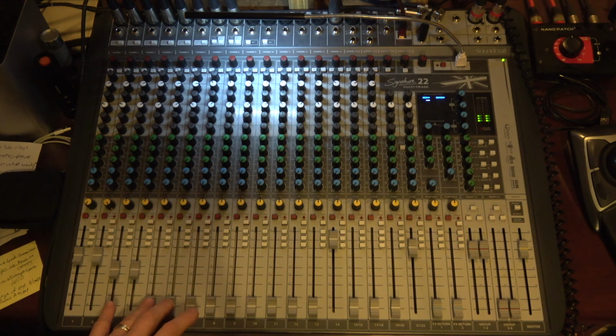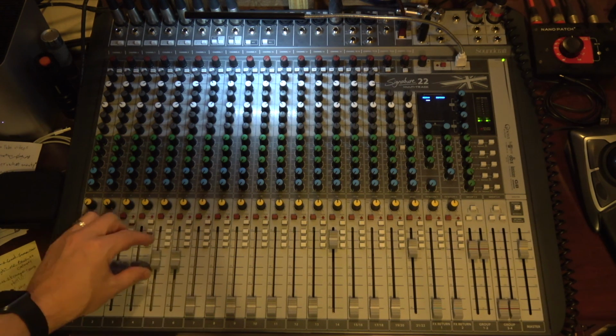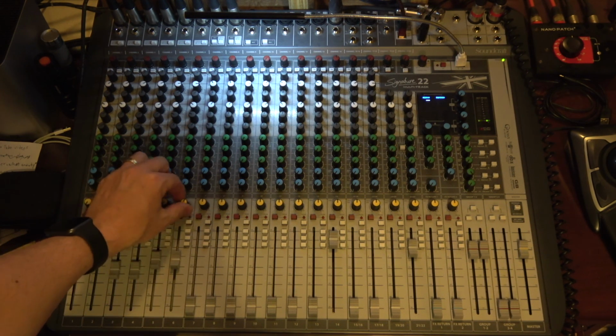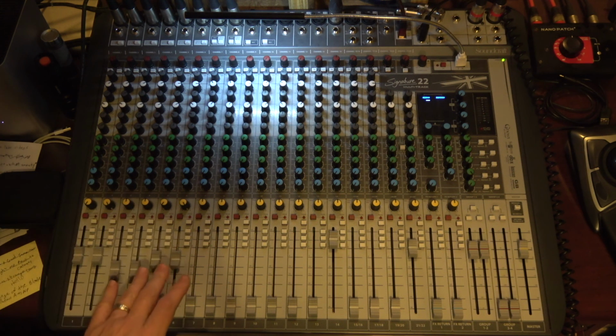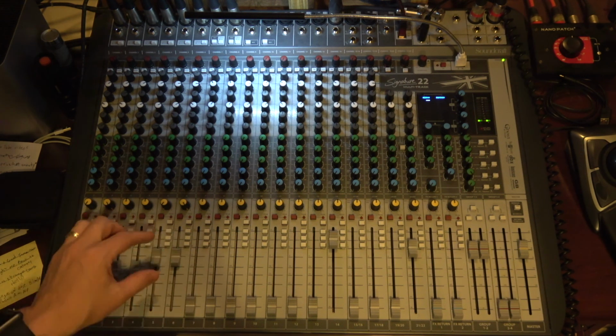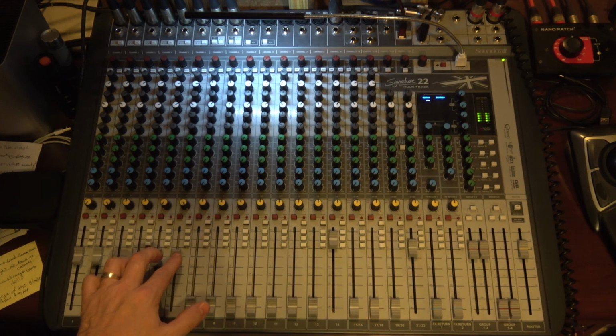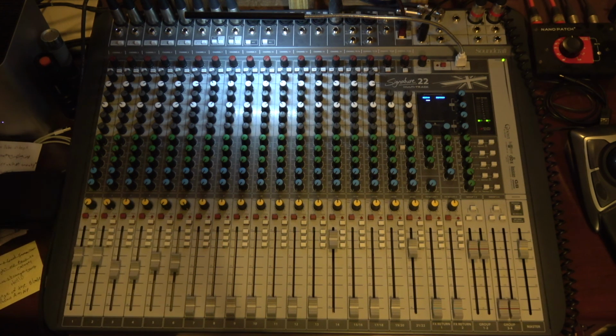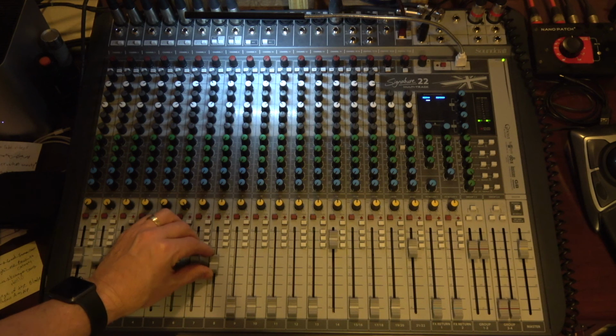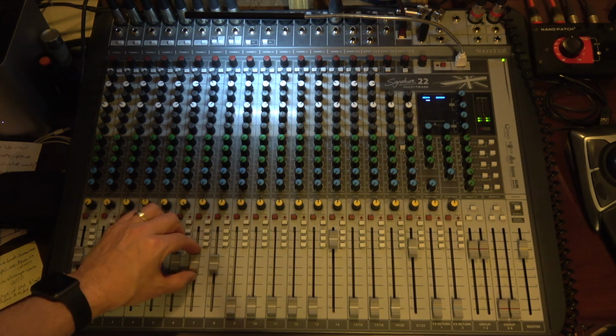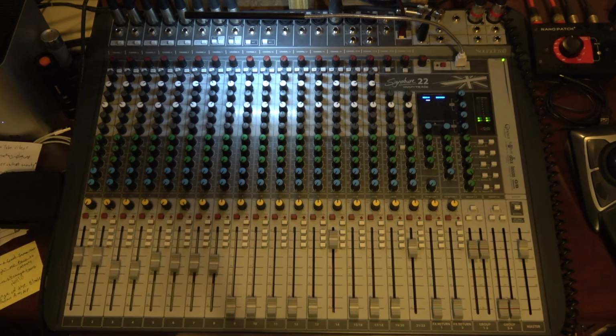Bring some guitars in. Vocals. Now let's bring in the effects.